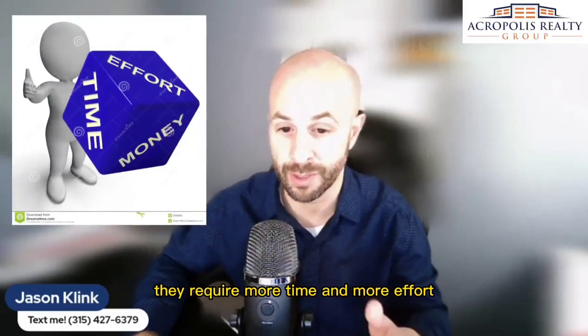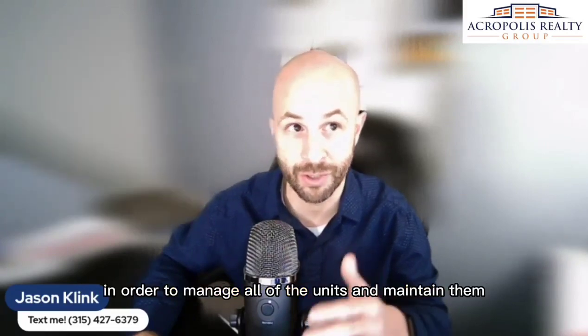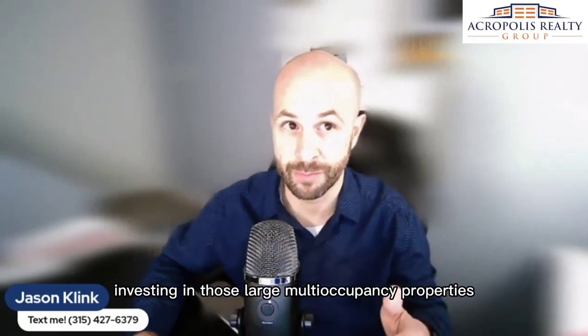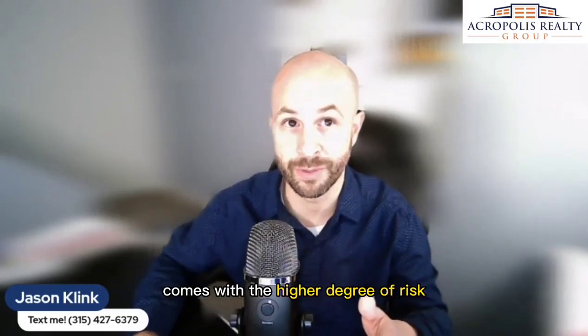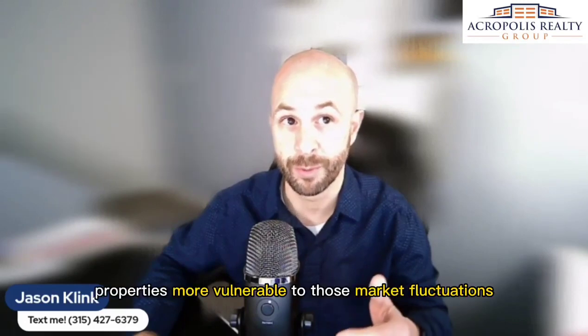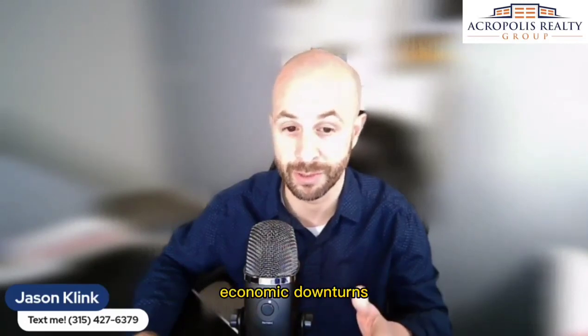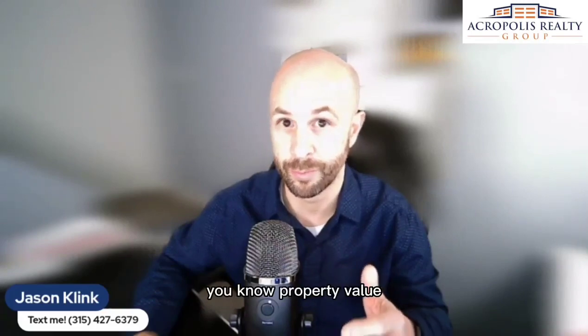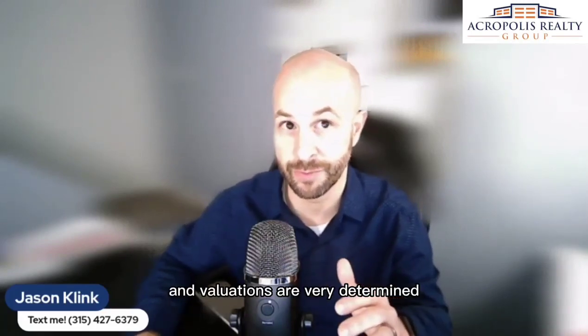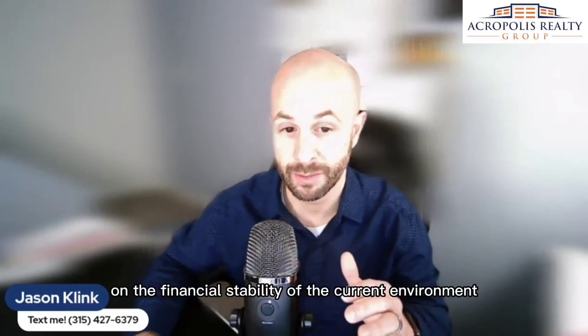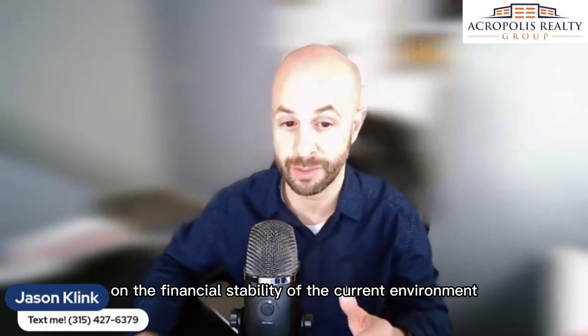They require more time and more effort in order to manage all of the units and maintain them. Investing in those large multi-occupancy properties comes with a higher degree of risk. Property is more vulnerable to those market fluctuations, economic downturns. Property value and valuations are very determined on the financial stability of the current environment.